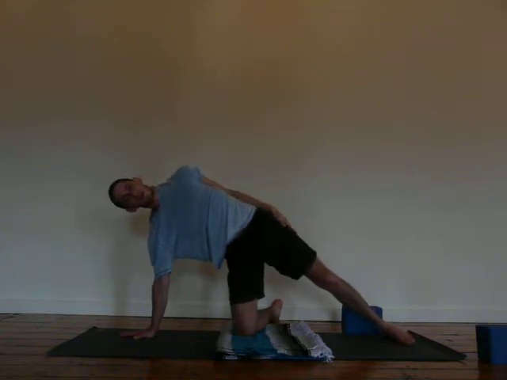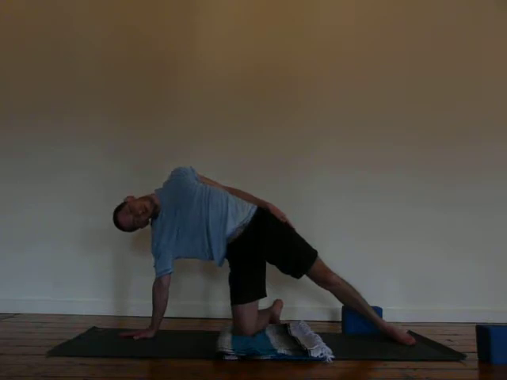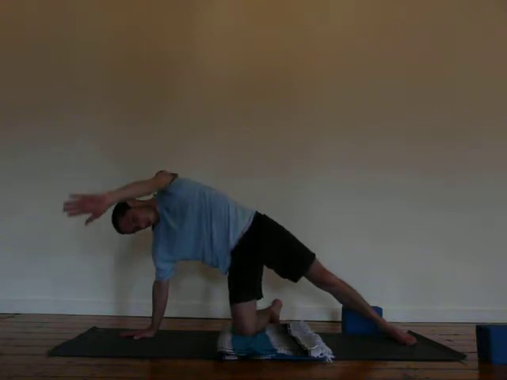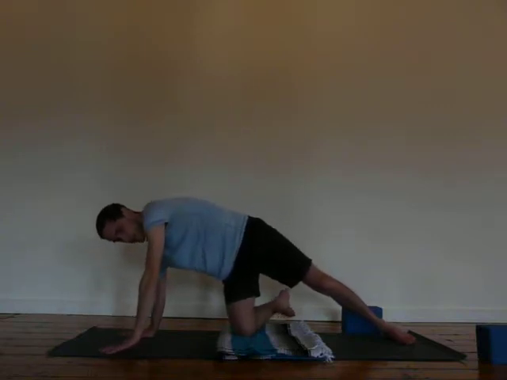Take the left arm to rest on the side of the body. And if it feels okay on the neck, let your head release, dropping the right ear towards the right shoulder, getting a stretch perhaps into the left side of the neck here. Breathing into the stretch. One more breath. And then bringing the left hand back to the floor and coming back into your tabletop position.